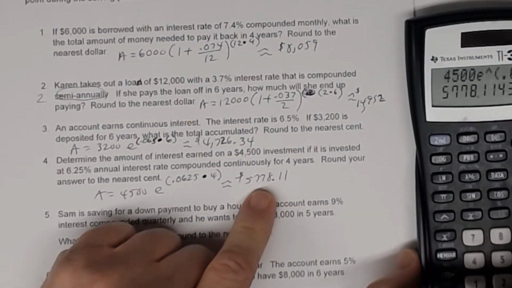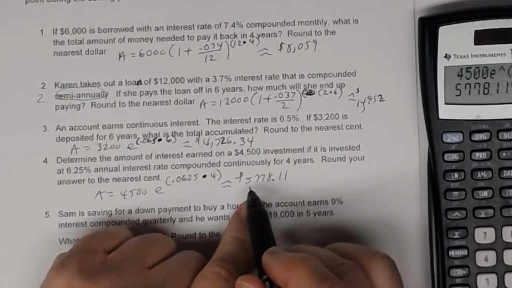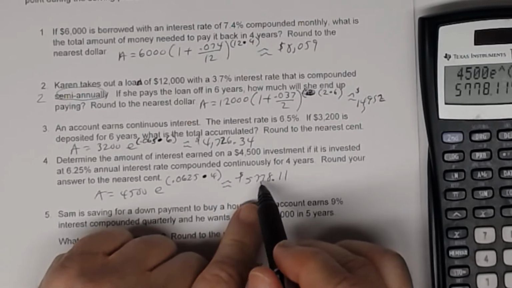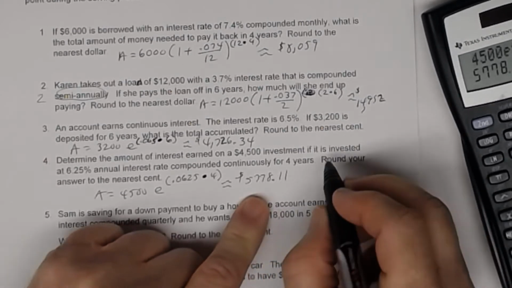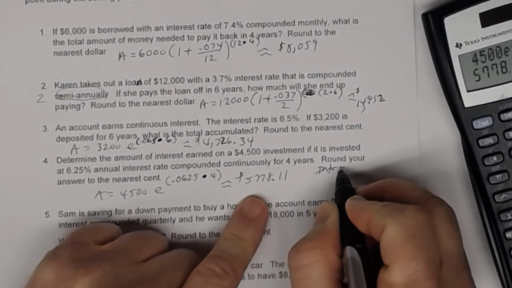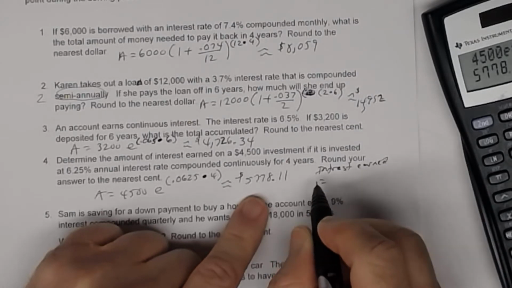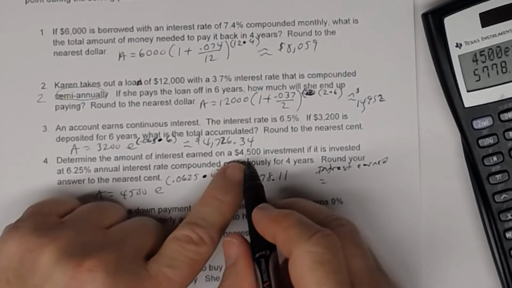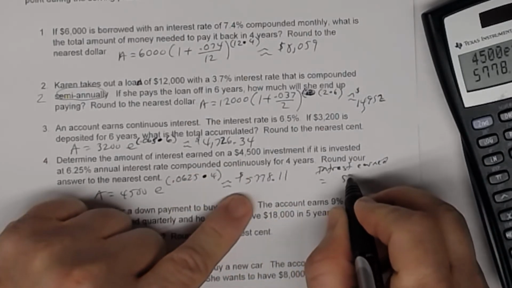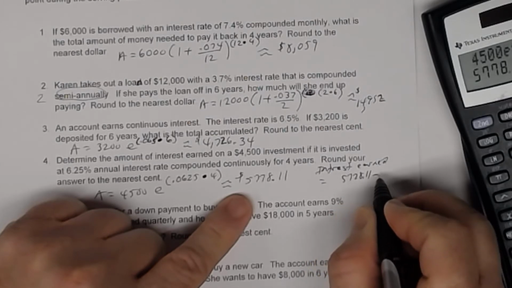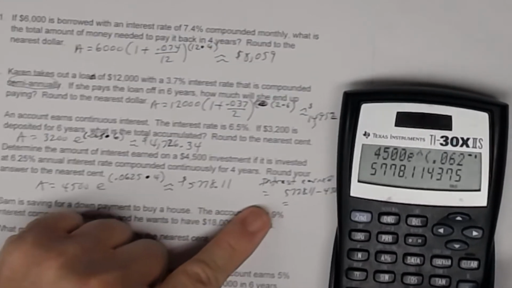Always remember what your goal is. Your goal here is to find how much interest you earned. So this is the amount you ended up with at the end of 4 years. So to find the interest, the interest earned equals this amount subtract 4,500, your initial investment. So it'll be 5778.11 subtract 4,500, which equals, so let's do that in a calculator.